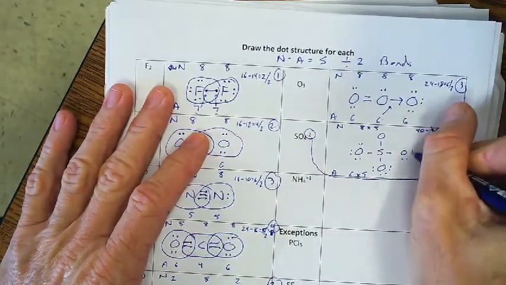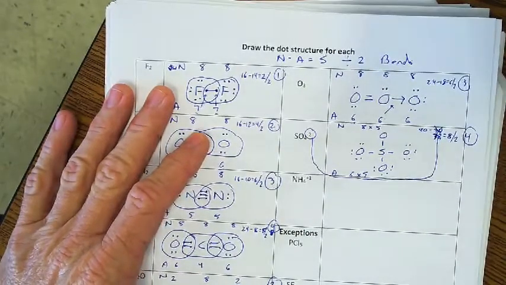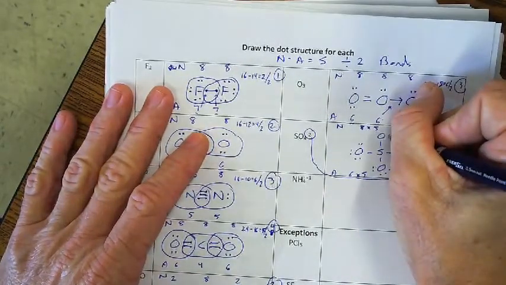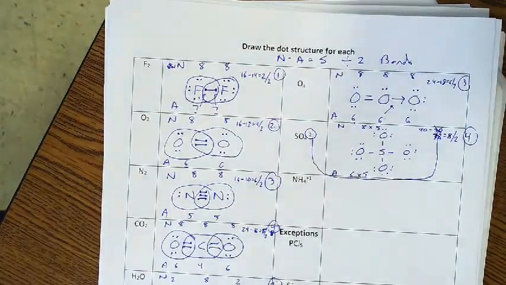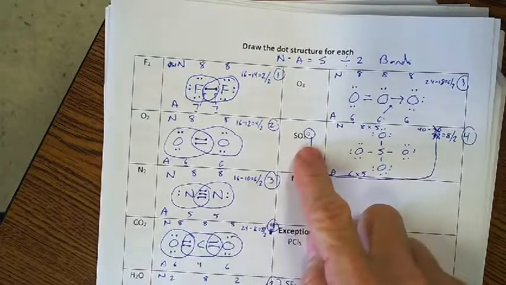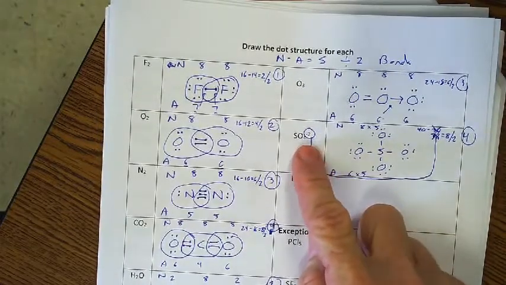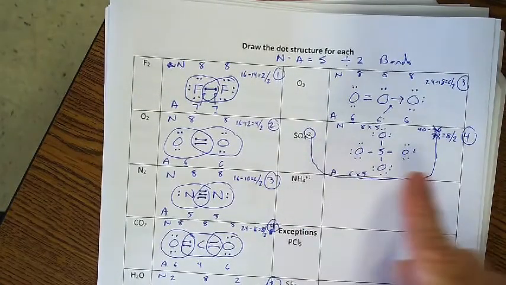When you guys are doing these on GoFormative, you got to make sure we can see these dots. You can draw on GoFormative, but we got to be able to see the dots to count it correct. But when you're dealing with a polyatomic ion, a group of atoms with a charge, you do not have to check for coordinate bonds.